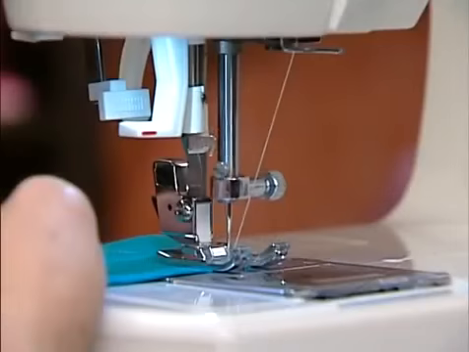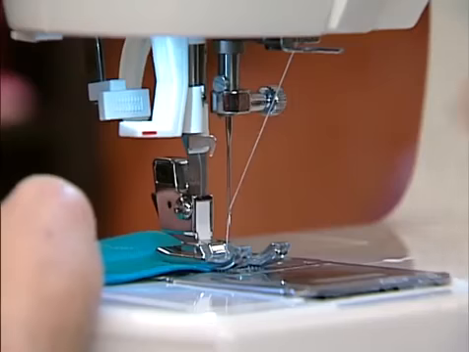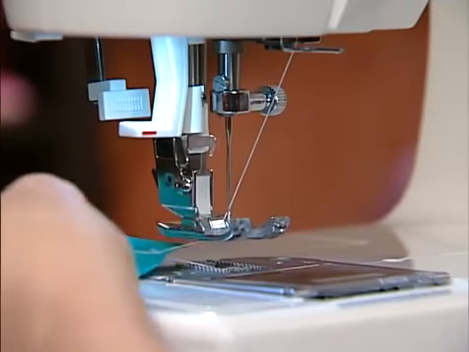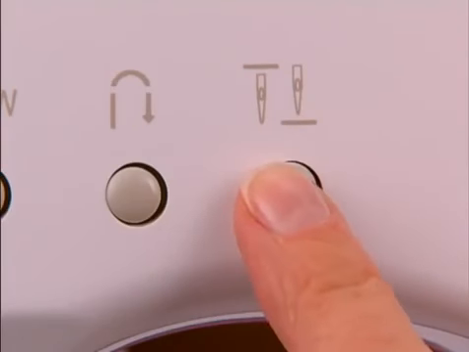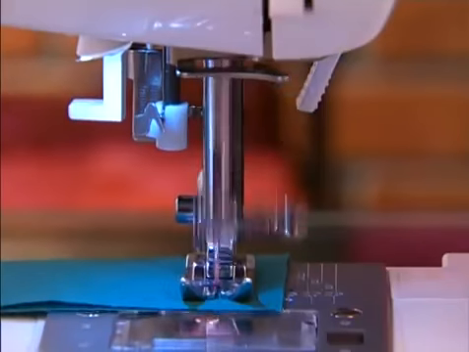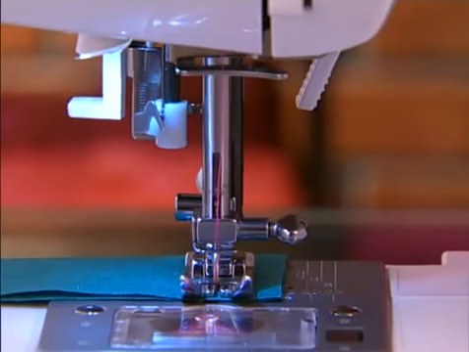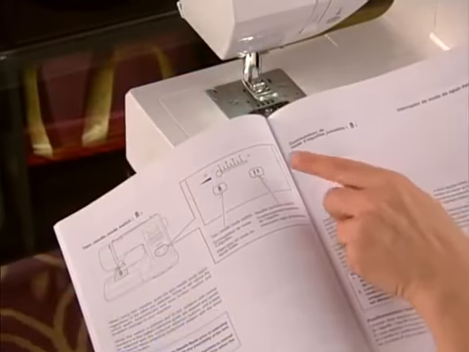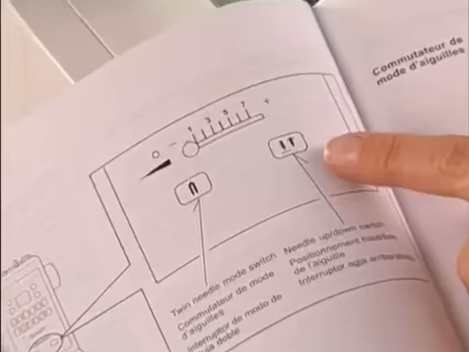The needle should be raised out of the fabric for removing work from the machine, when choosing a new stitch pattern, or for threading. Some electronic or computerized machines have a needle up-down feature, which means the needle will always stop in the down position if the feature is activated. Check your machine manual for specifics on your model if it has this feature.